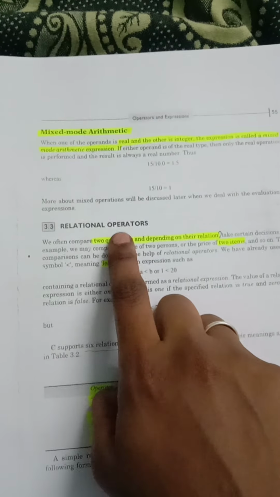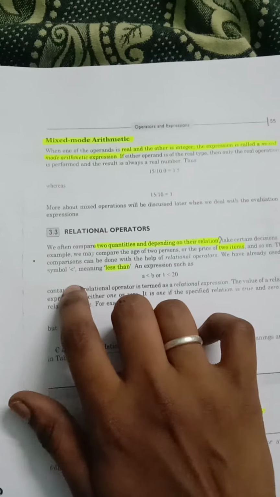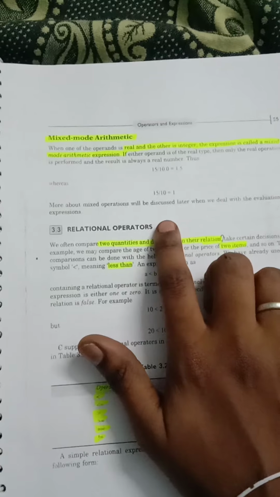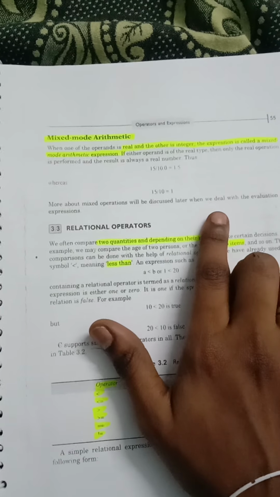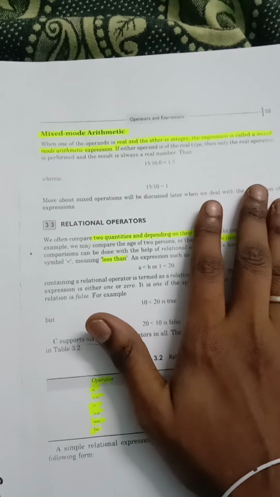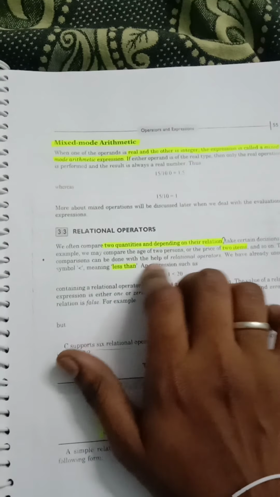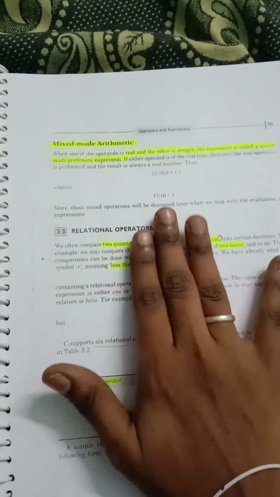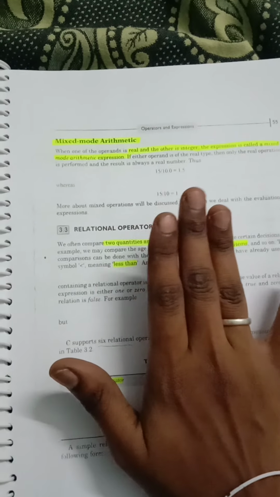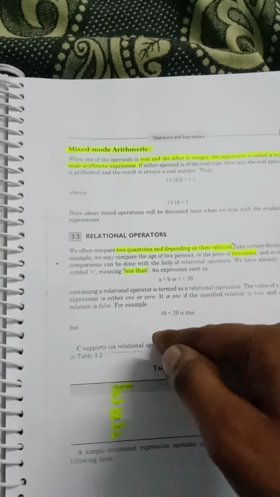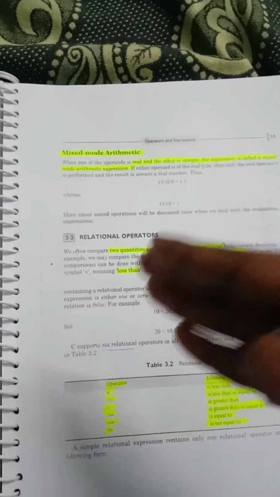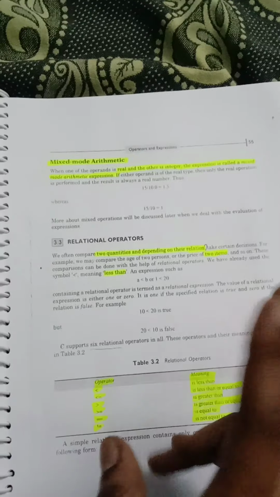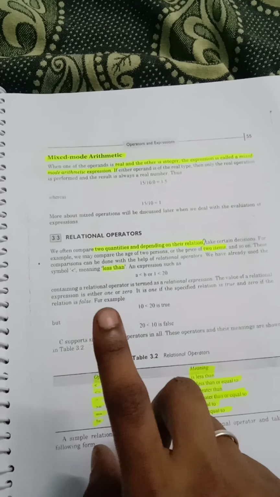Relational operators are used to compare two quantities. For example, if person A has good wealth and person B is poor, that is a relation. If we compare two things, or two persons' marks or grades, or the numbers 10 and 20, all such relations between two quantities are known as relational operators.